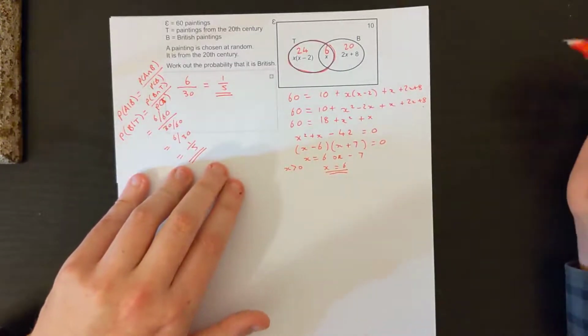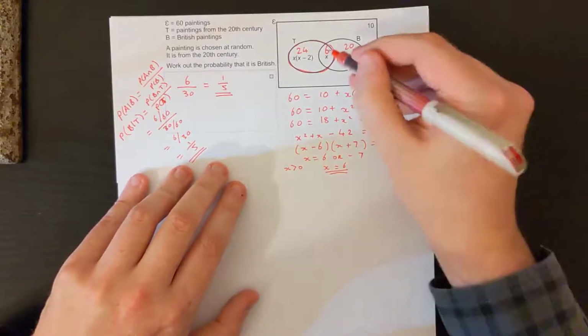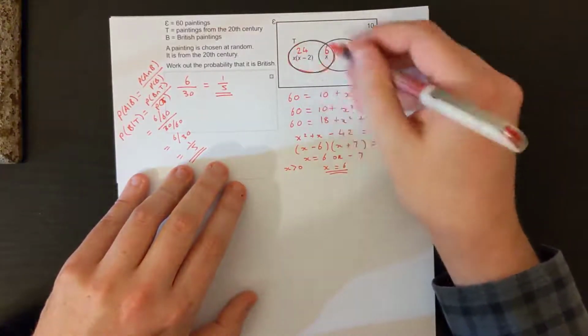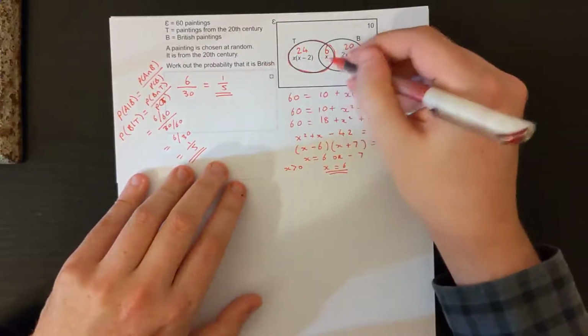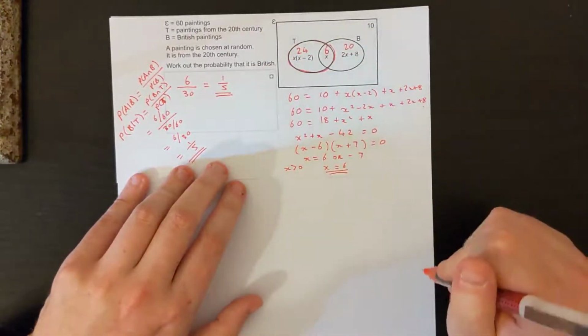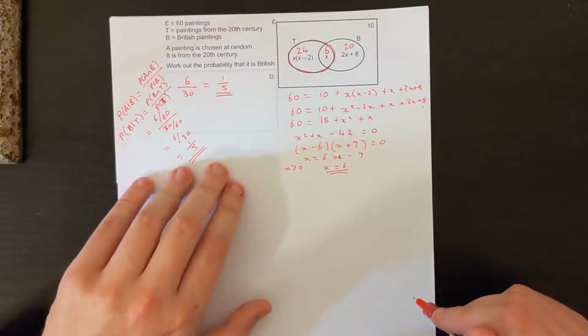So you can answer this in either of those ways. But personally, I think it's easy to just think about it intuitively. I know it's from the 20th century, so there are 30 possible paintings that I can be choosing from, and I want the probability it's British. 6 of the 30 I can choose from are British, and therefore 6 out of 30, which simplifies to 1/5.